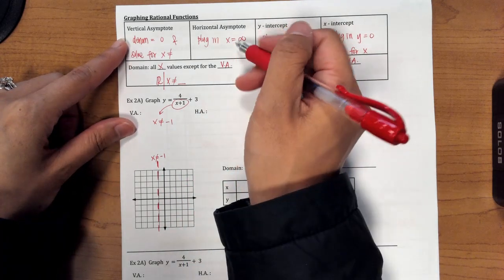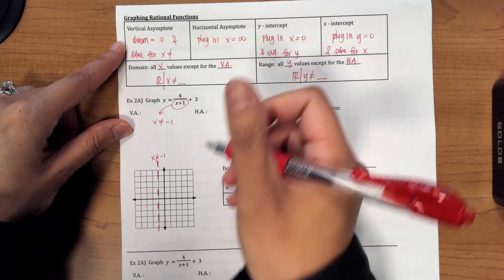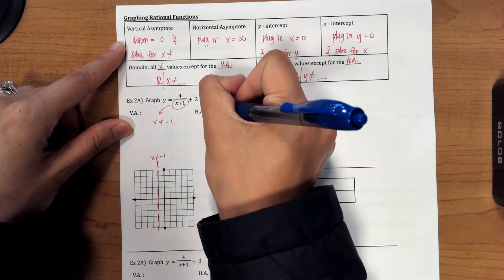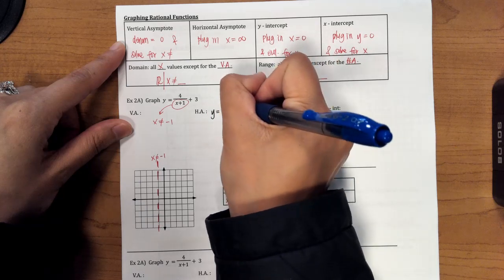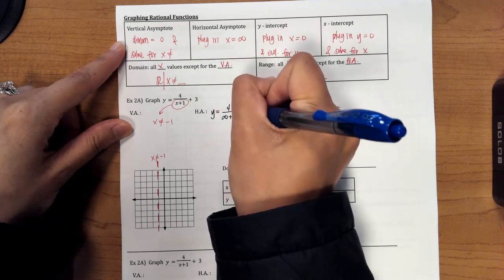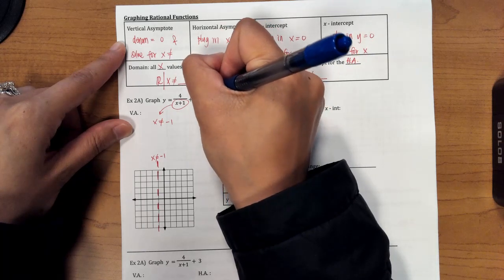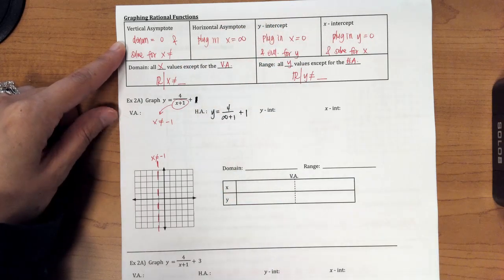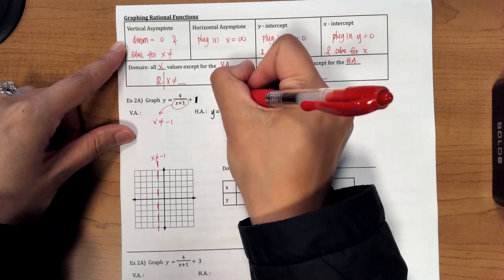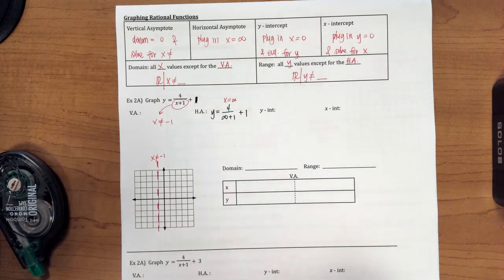Horizontal asymptote, check here, plug in x equals infinity. So we have y equals 4 over infinity plus 1 plus, oh, I should change this, sorry, otherwise it's going to go off the graph. Please change that to a 1. Okay, so I plugged in x equals infinity.